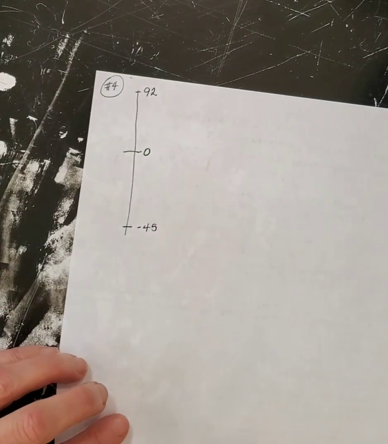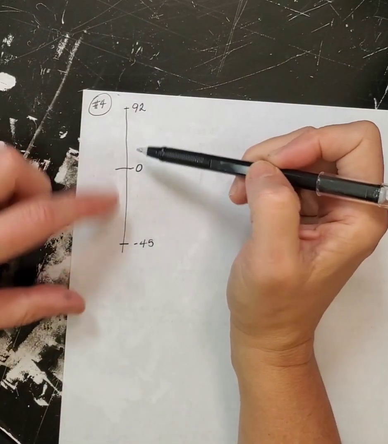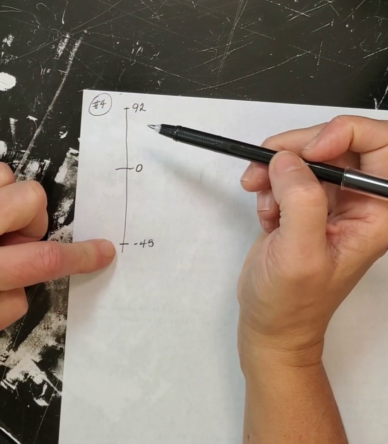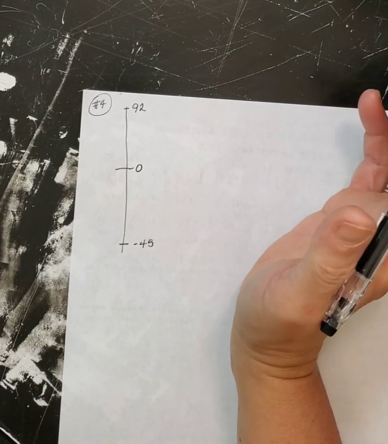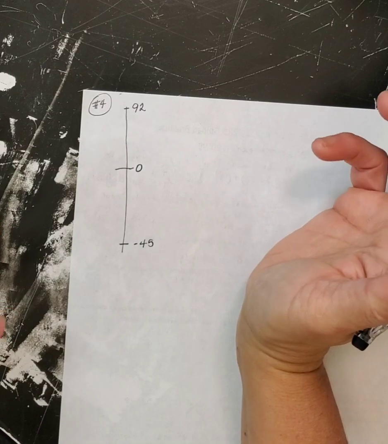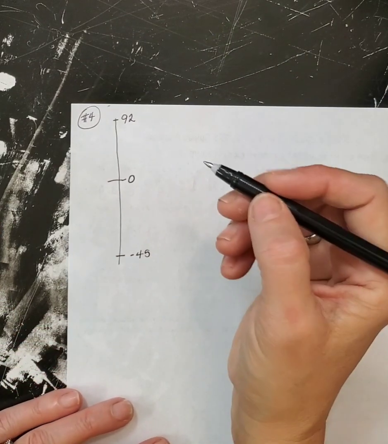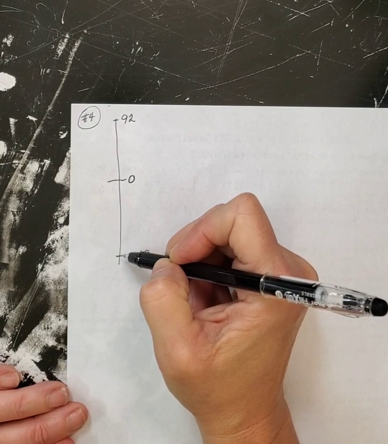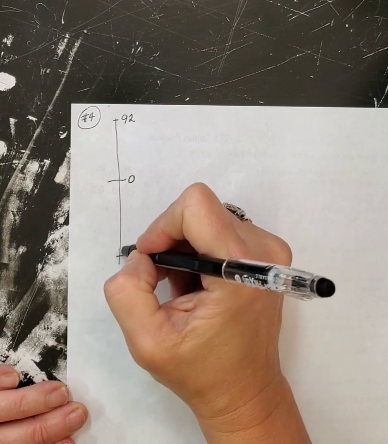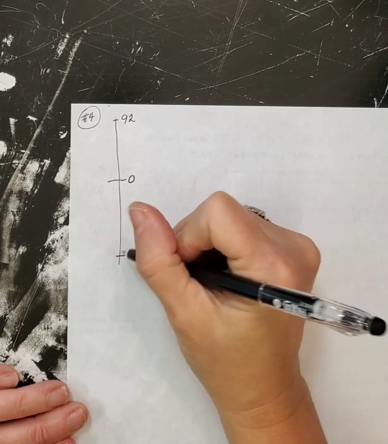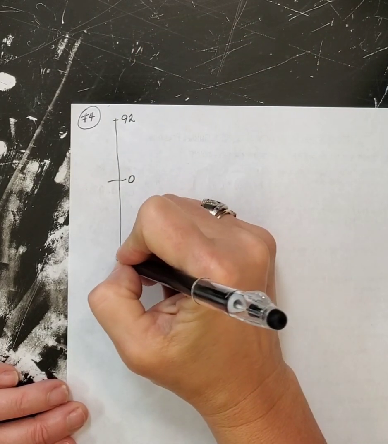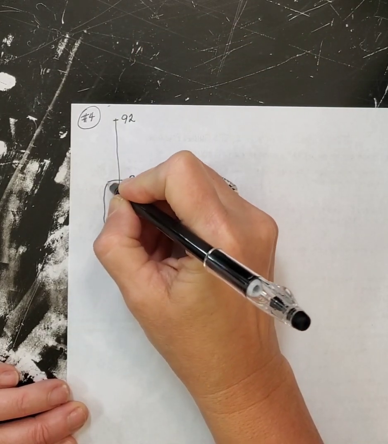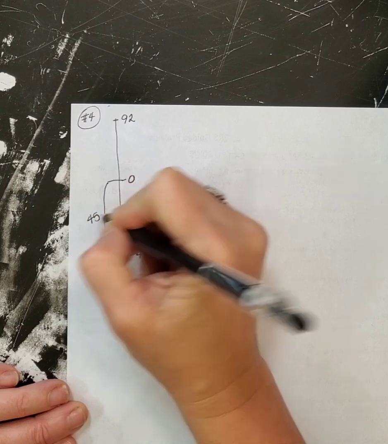Okay? So, what it's asking you is how much warmer is this than this? And what we really have to determine is how far apart they are. What is the difference in the two temperatures? So how far apart are they? Well, negative 45 to 0. If I wanted to travel from negative 45 to 92, from here to here is 45.